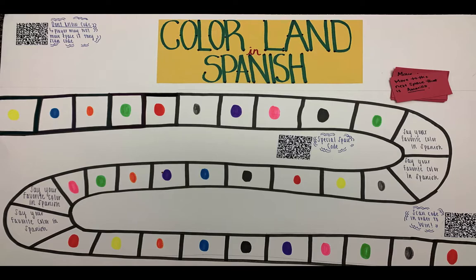There are four special spaces on the board. There's one that says say your favorite color in Spanish. Well, I guess they all say say your favorite color in Spanish. So you would have to say your favorite color in Spanish, but you would have to communicate it in a full sentence to your teammates, all in Spanish. So the color has to be in Spanish, but also the whole entire sentence has to be in Spanish as well.